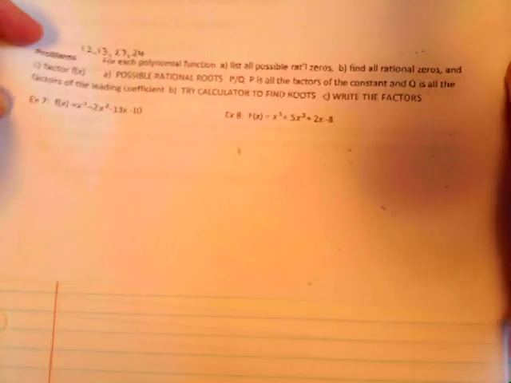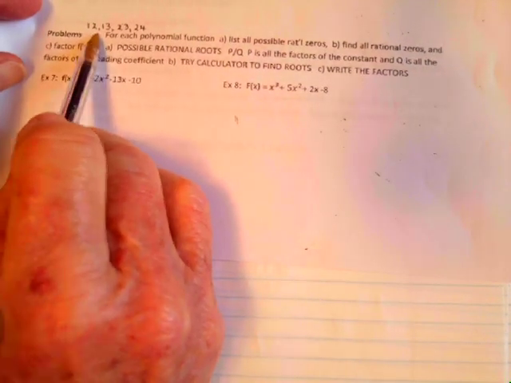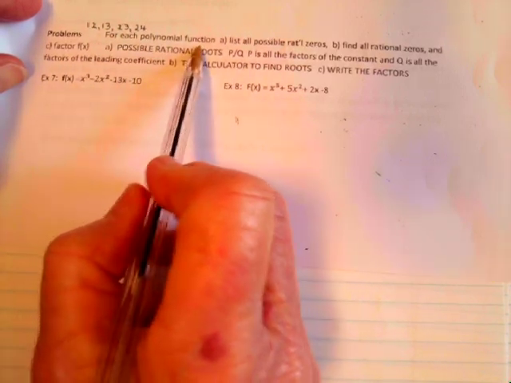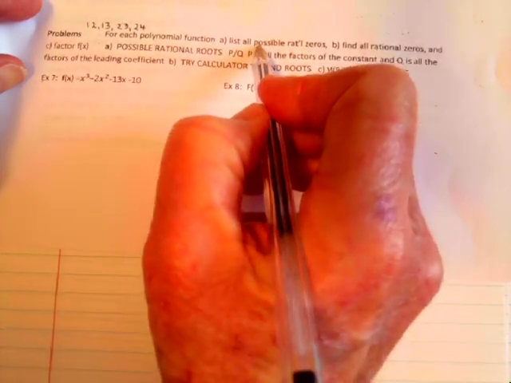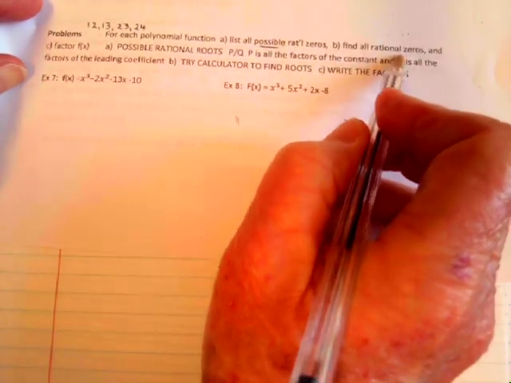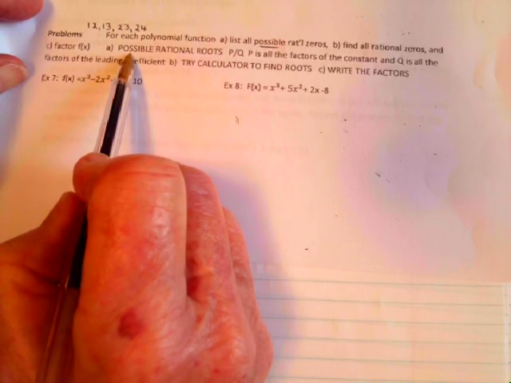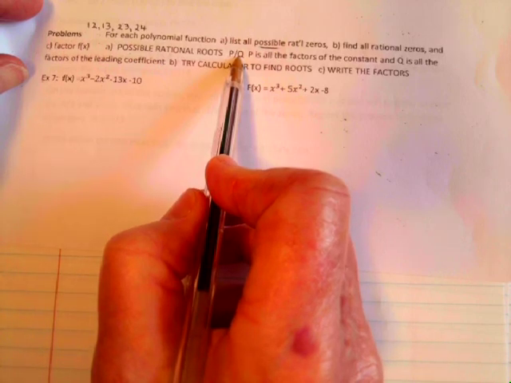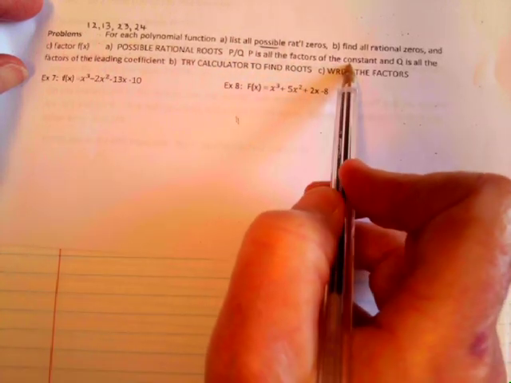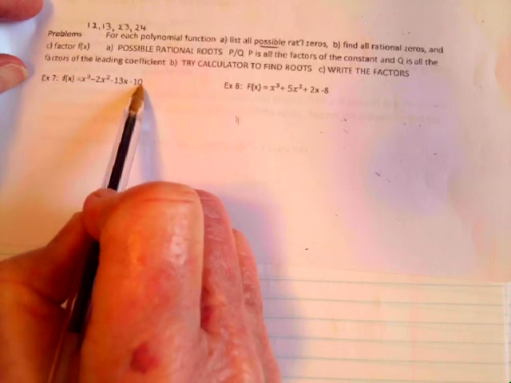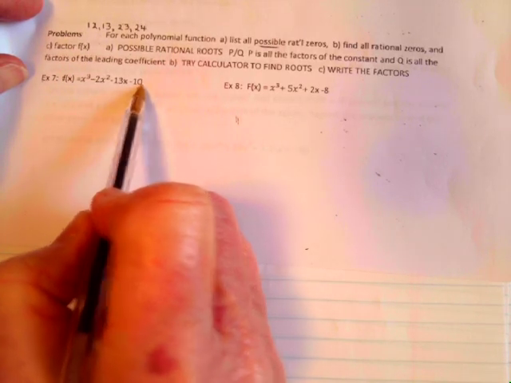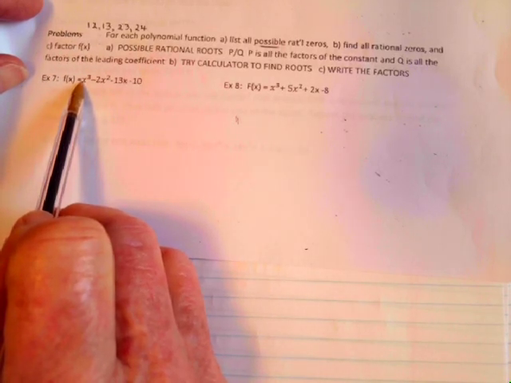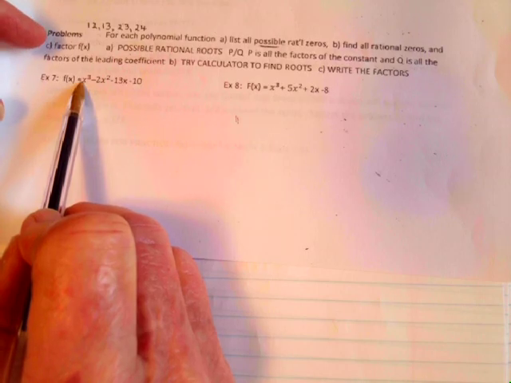The next section. These are for homework problems 12, 13, 23, and 24. For each polynomial function, list all possible rational zeros, find the rational zeros, and factor this. To get the possible rational zeros, that's where you're going to do this P over Q thing, where P is the factor of the constant. So P is going to be all the ways I can multiply and get negative 10. And Q is the factors of the leading coefficient. And so the leading coefficient on this one is just 1. That'll make this a little easier.